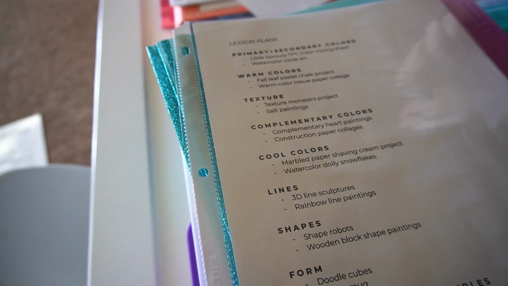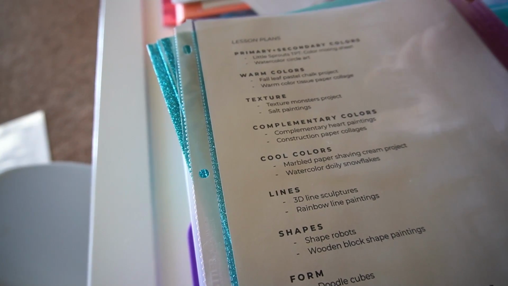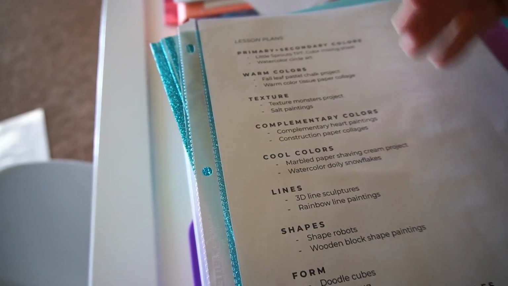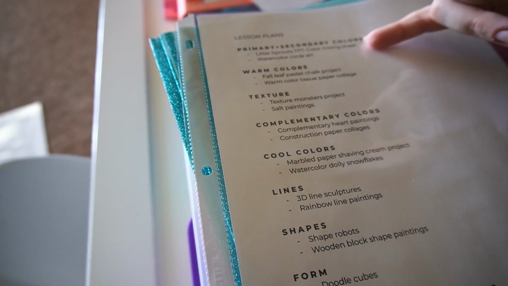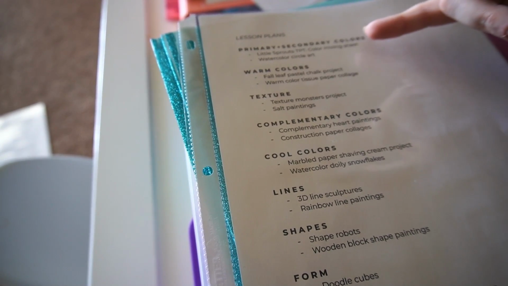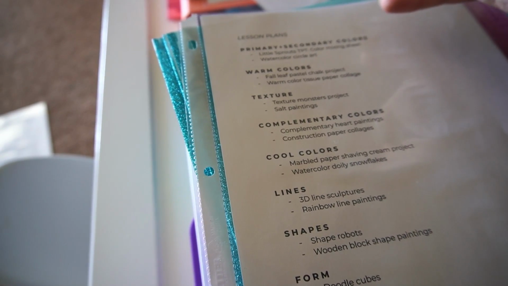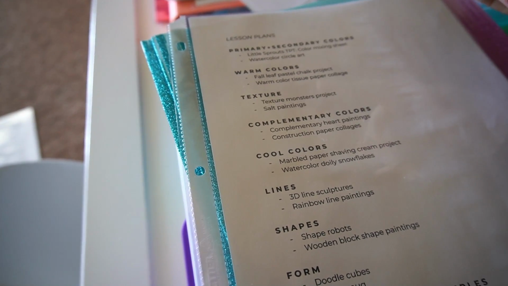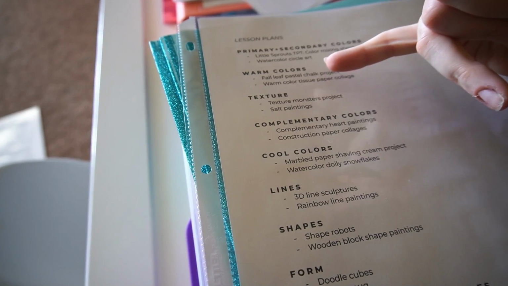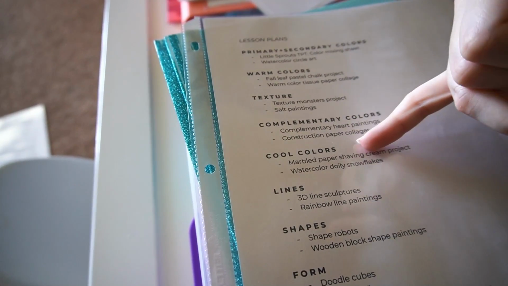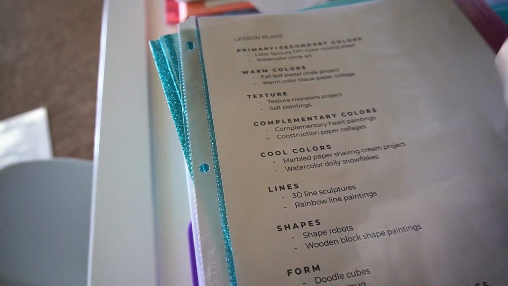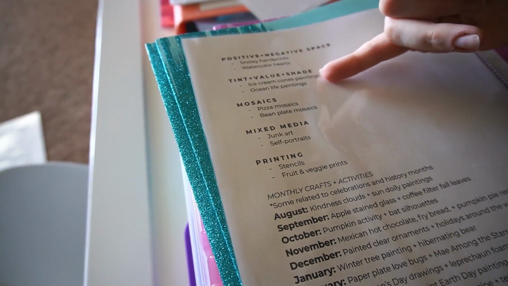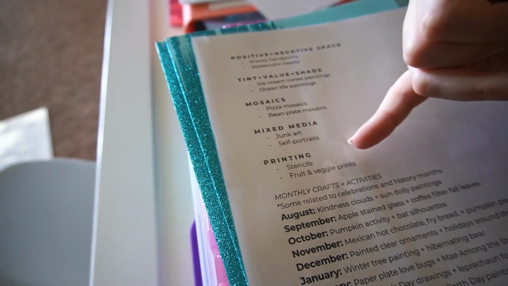So I had figured out what I wanted to do, and honestly, I don't think these were in any particular order necessarily, so they can be switched around. The bold letters are the actual lesson, and underneath is what I would like to do that day, because art will be on Fridays for us. So I have primary and secondary colors, warm colors, texture, complementary colors, cool colors, lines, shapes, form, patterns, and other principles, positive and negative space, tint, value, and shade, mosaics, mixed media, and printing.